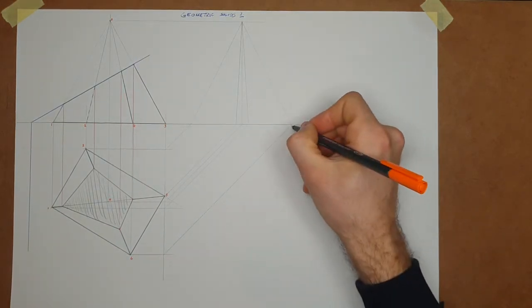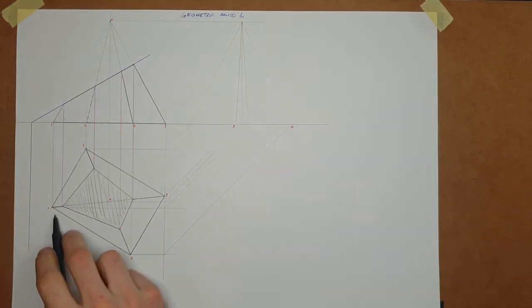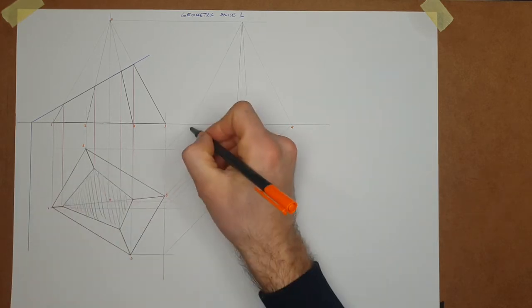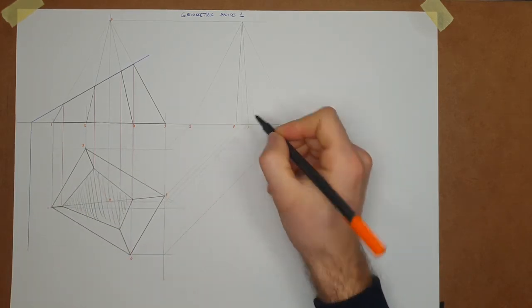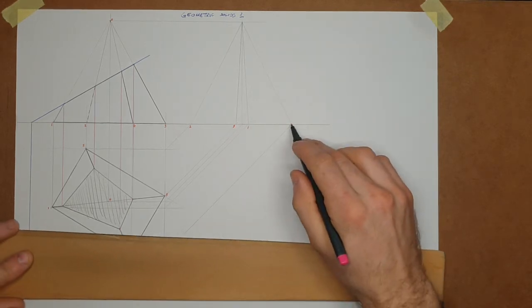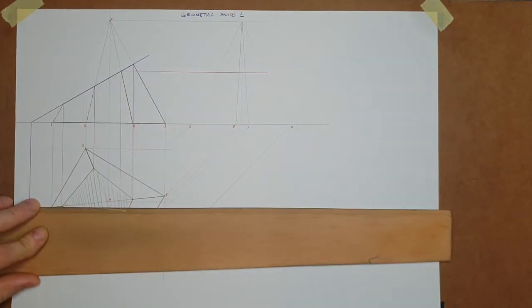I prefer to label my points as I go. That's 4, that's 3, which will be hidden because it's at the back of the object as we look this way. That's 2 here on the left, and 1 is here. And I have my 4 edges. So where does edge 4 get cut? It gets cut here. So I'll take it across to hit.